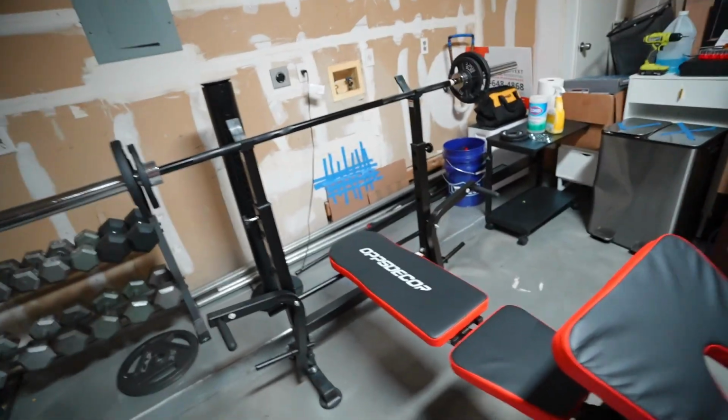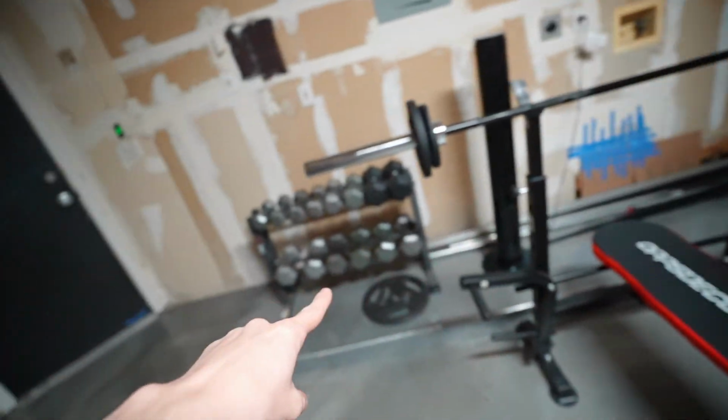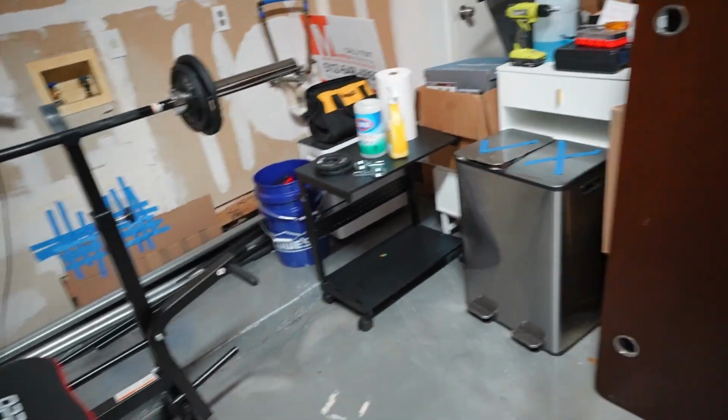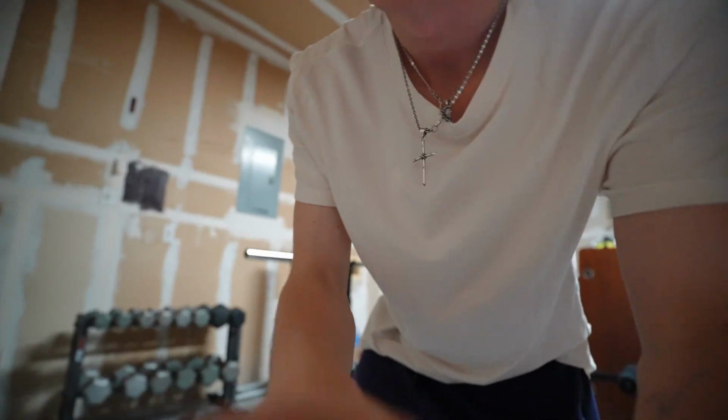Also, just check out the home gym setup I set up. Look at this. You got this bench, you got the weights, you got the cleaning stuff, and the trash can and stuff. Yeah, it's humble, but it gets the job done. So yeah, time lapse time.